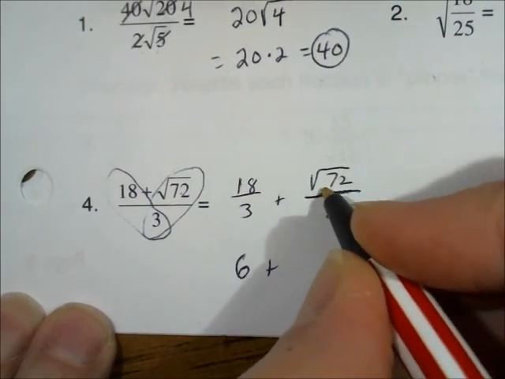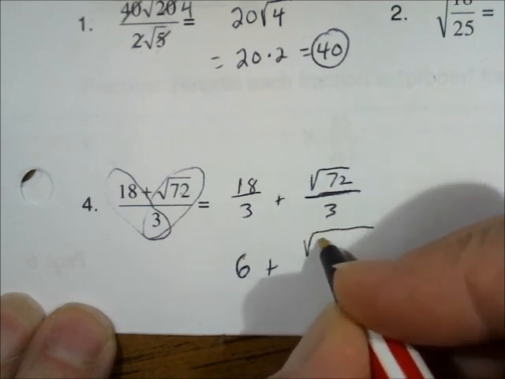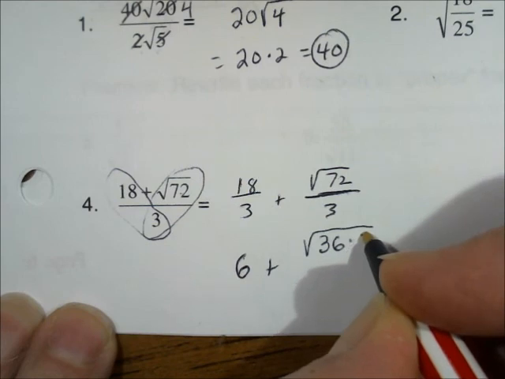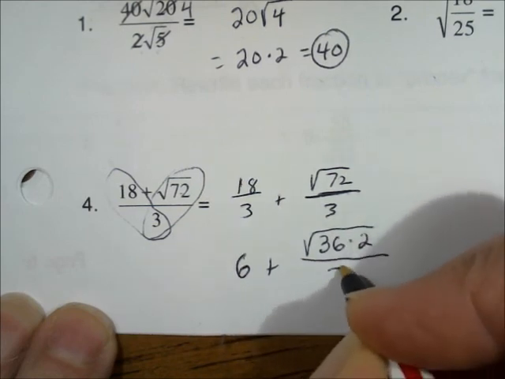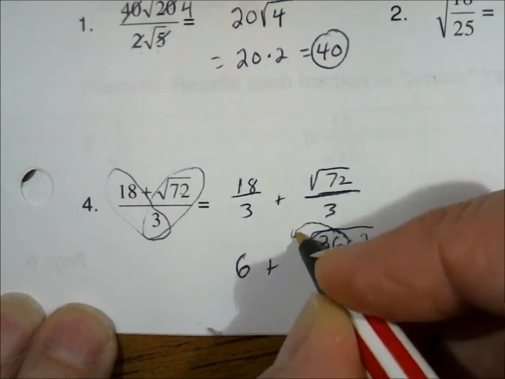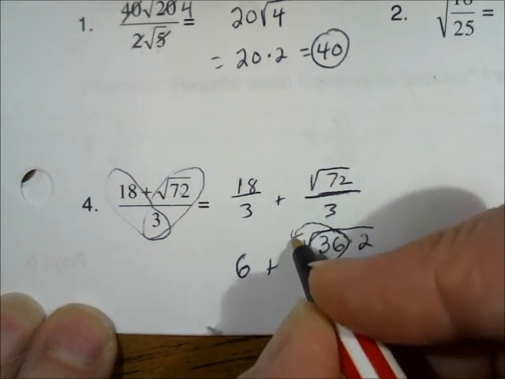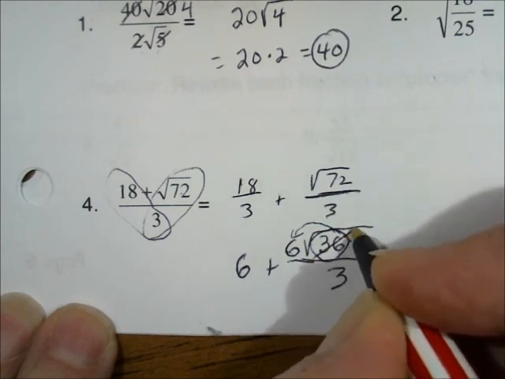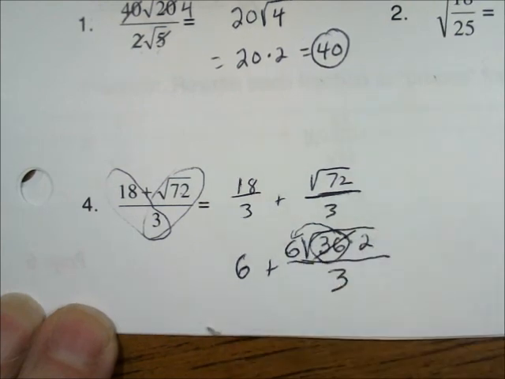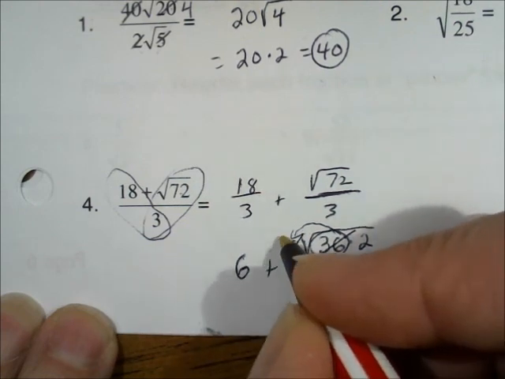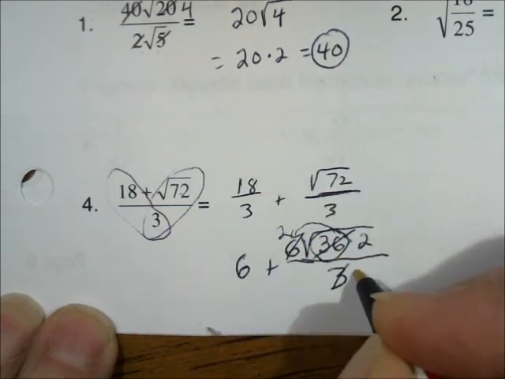Now 72 can be broken down. 72 has a perfect square of 36, among other things, but the biggest one is 36. So you're going to take the square root of that 36, you're going to pull it outside, and you're going to call it 6. So I'm just going to do that right here, save a little bit of writing. So the square root of 36 is 6 on the outside over 3. And then 6 over 3, well, that reduces down to 2 over 1.